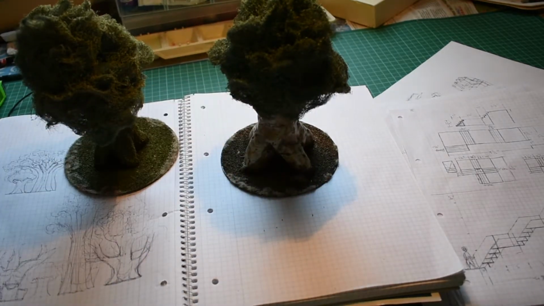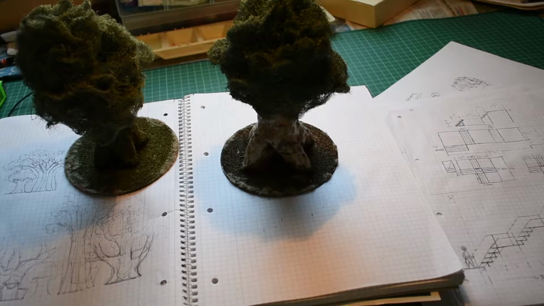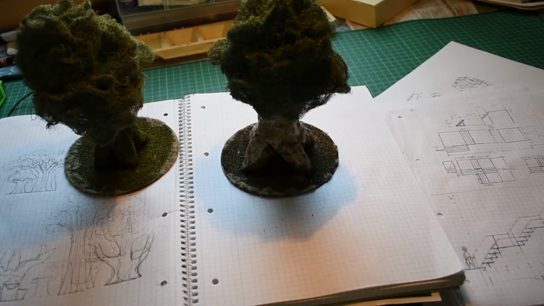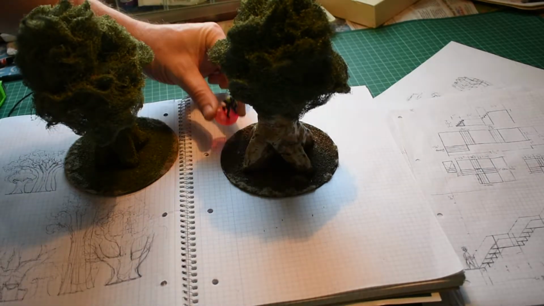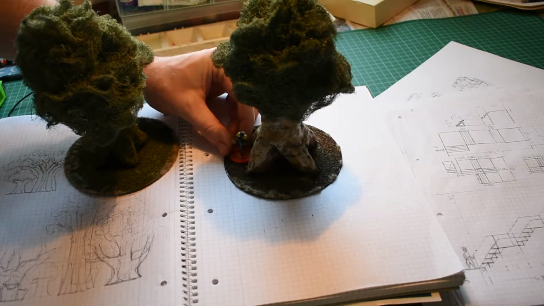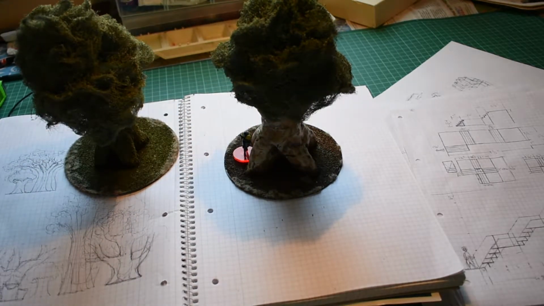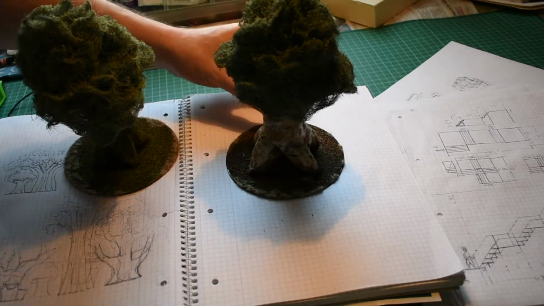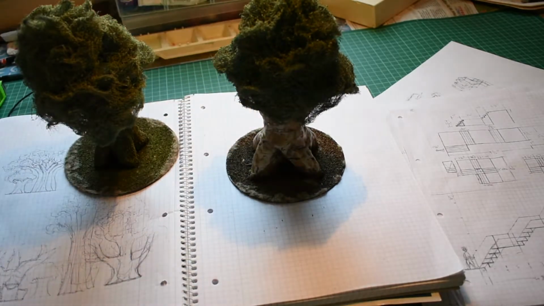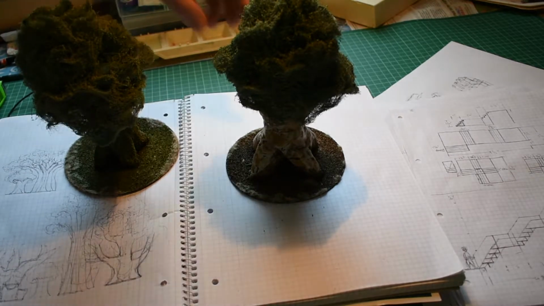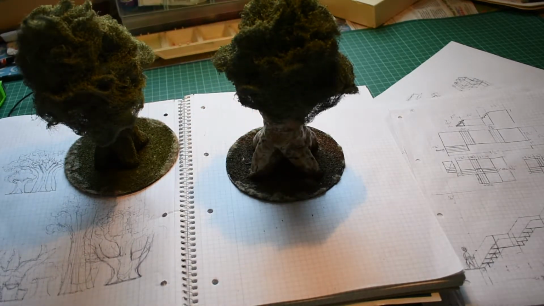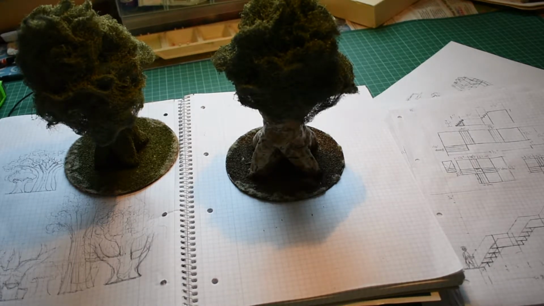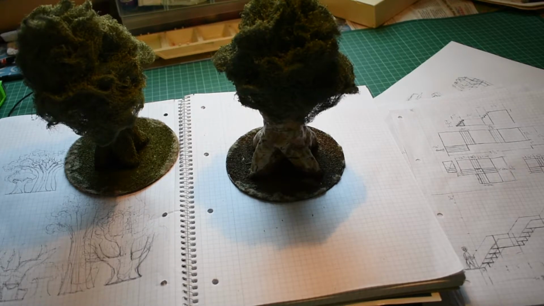I call them trees that you can hide behind, because I get annoyed with model trees which you can't hide behind. So, you know, tuck them into the roots. They've got cover. Or actually put them directly behind, completely outside. So trees that you can actually hide behind. I handmade these. I might show the process at some point.